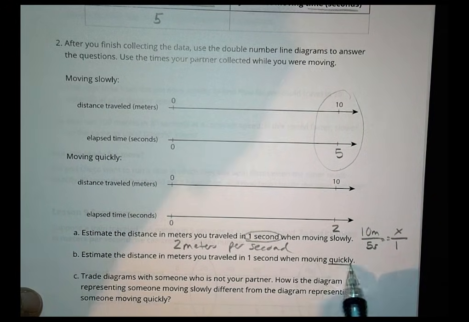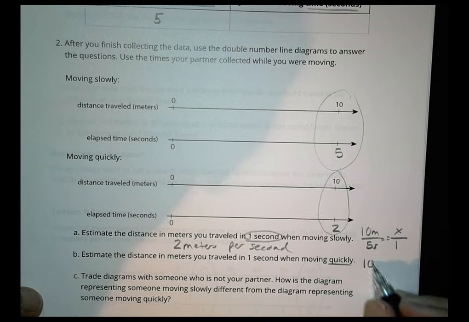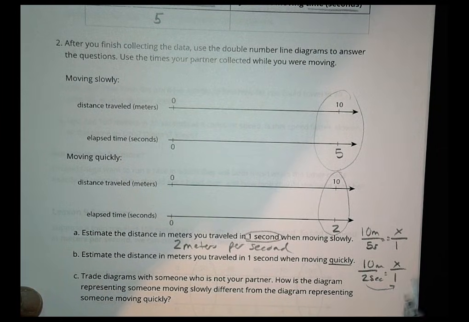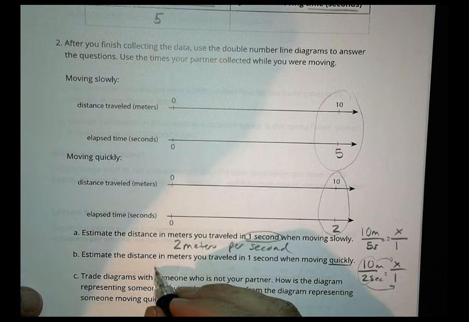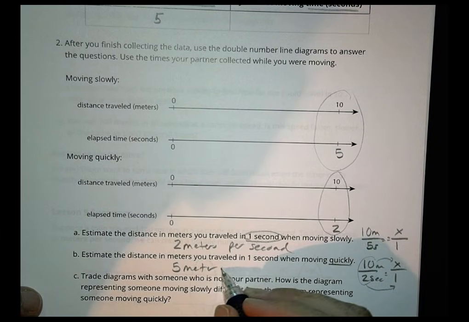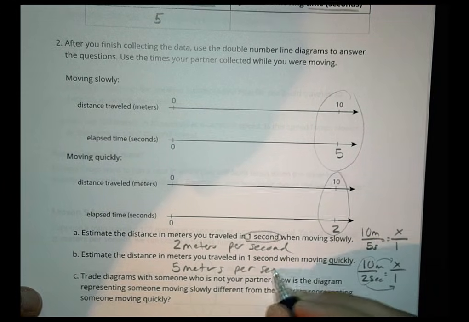If I wanted to do the quickly one, I could also look at this rate, which is right there, and say I'm going 10 meters in 2 seconds. So how many meters am I going in 1 second? Well, to go from there to there is dividing by 2. So 10 divided by 2 is going to be 5. So in this case here, my speedy one was 5 meters per second.